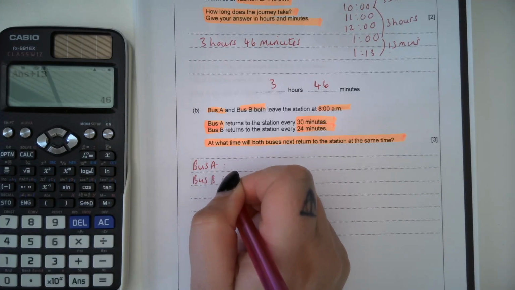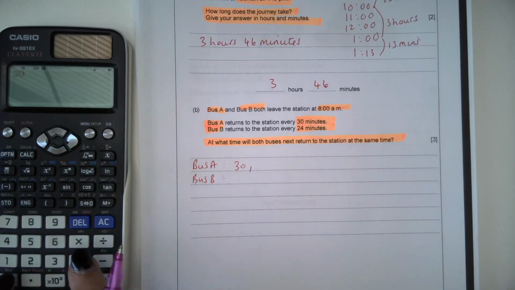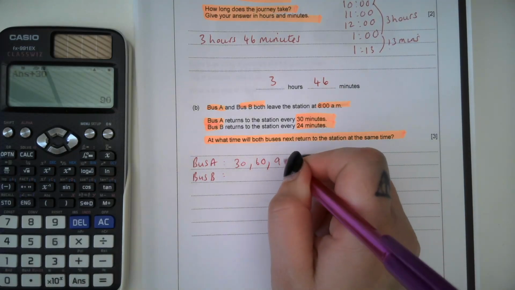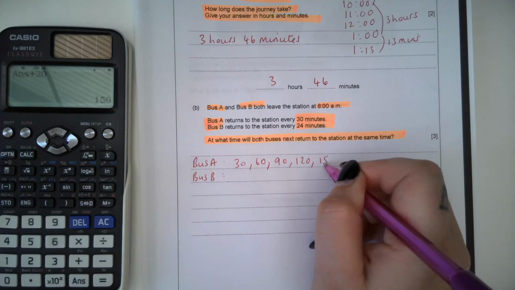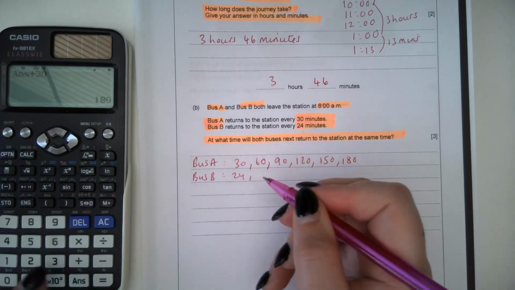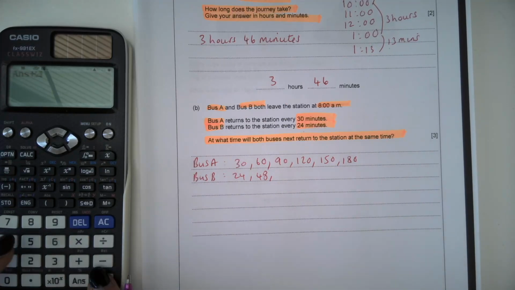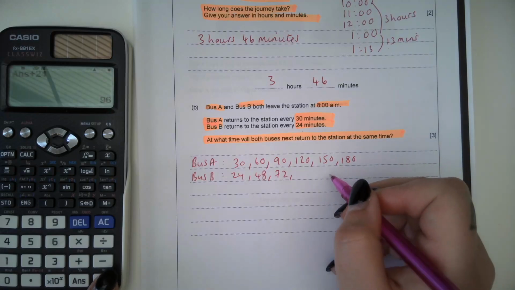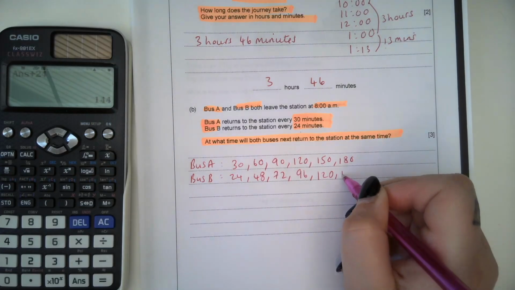So we're going to go with our 30 times table. You've got a calculator, guys. So 30 plus 30 is 60, plus another 30 is 90, and then keep pressing equals once you've got the answer button in there. Okay, so I'm going to do the 24 minutes now. So 24 plus 24 is 48, plus 24 is 72. Now I'm using my answer button, I can just press equals. So that's 96, 120, 144.